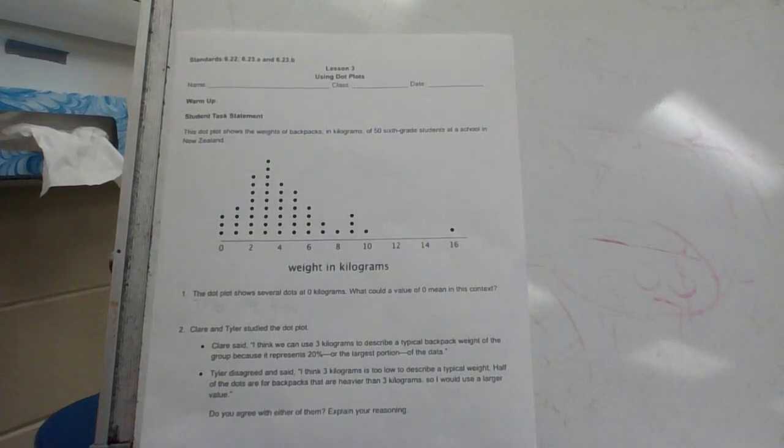Okay, so we're going to talk about this right here. We're on lesson 3, using dot plots. So we have a dot plot here, okay? This is our warm-up. This dot plot shows the weights of backpacks, in kilograms, of 50 sixth grade students at a school in New Zealand. So we have our dot plot here.